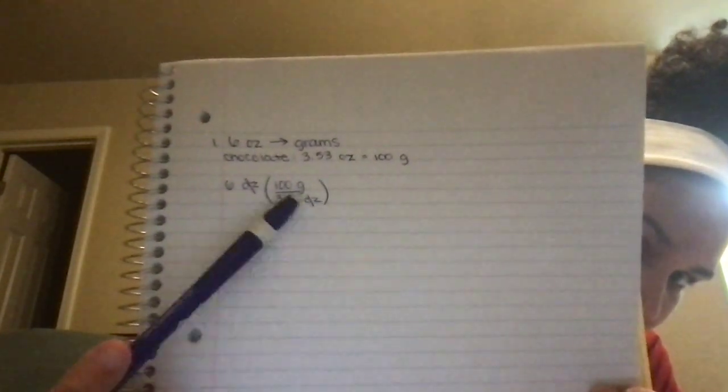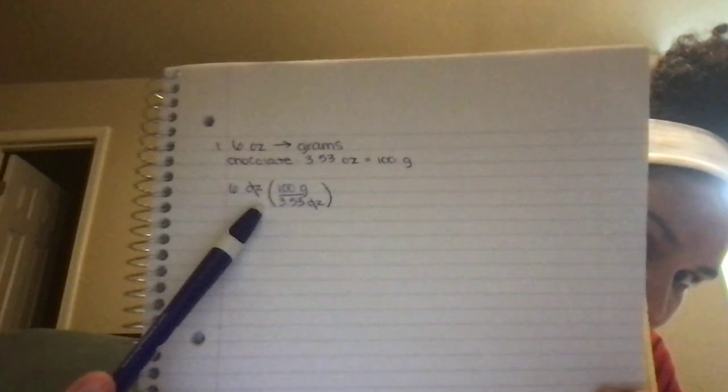So then I made my conversion equation. I started with the 6 ounces, and then in parentheses I put 100 grams over 3.53 ounces, since you want the ounces to cancel out, like this. So I have my 6 ounces, and then in the parentheses the 100 grams, and the 3.53 ounces there on the bottom.